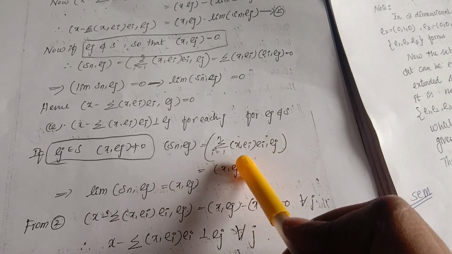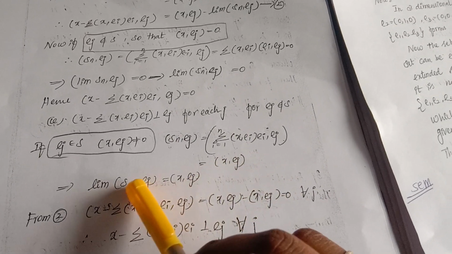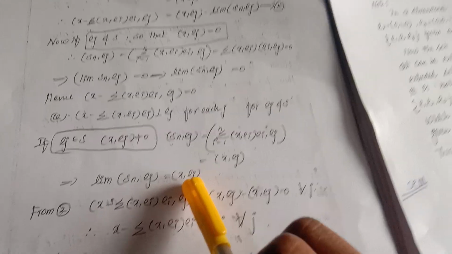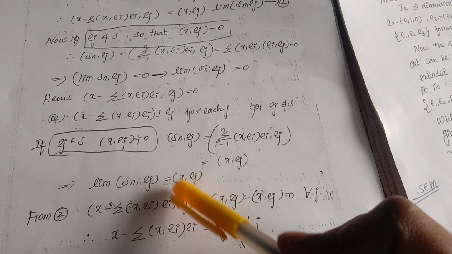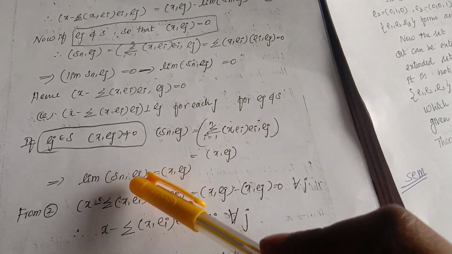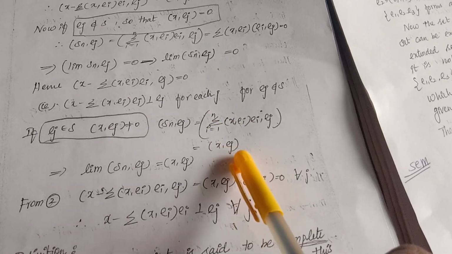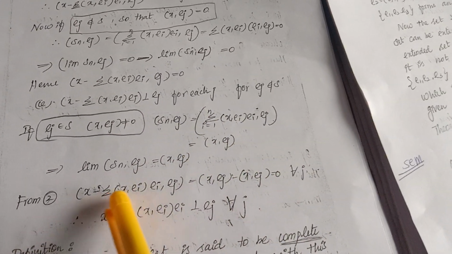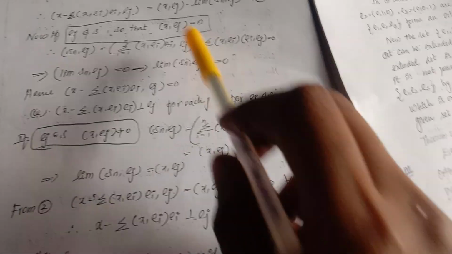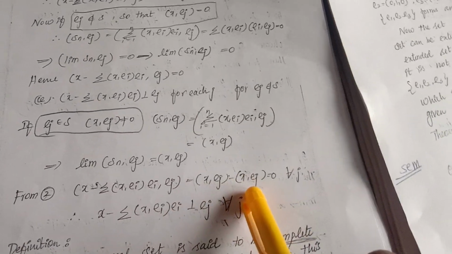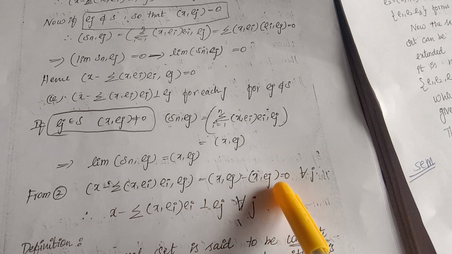We get ⟨x, e_j⟩. So as we take the limit, ⟨S_n, e_j⟩ goes to ⟨x, e_j⟩. So for x minus the summation of ⟨x, e_i⟩ e_i, inner product with e_j, we have ⟨x, e_j⟩ as it is, minus, for the limit of ⟨S_n, e_j⟩, ⟨x, e_j⟩. So it will be 0.